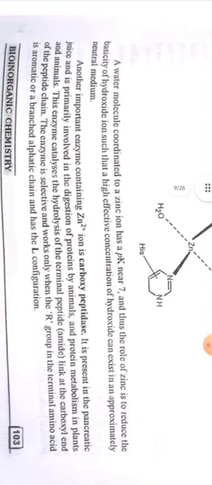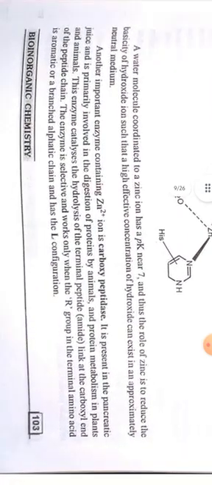A water molecule coordinated to zinc has a pKa near 7, and the role of zinc is to reduce the pKa of water, so that a high effective concentration of hydroxide can exist in an approximately neutral medium.